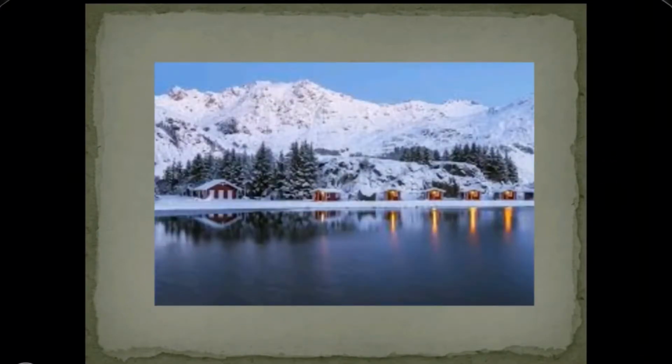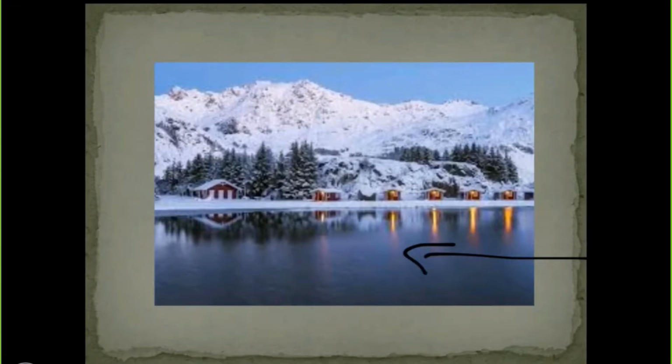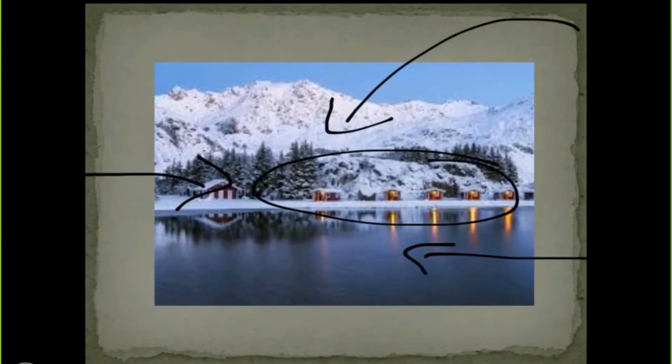And one more. Can you identify what is in the foreground? That would be the water. Can you identify what's the middle ground? All these lovely houses right here are middle ground. And can you identify the background? Mountains. So foreground, middle ground, background.